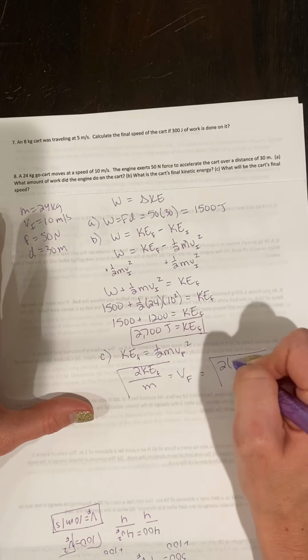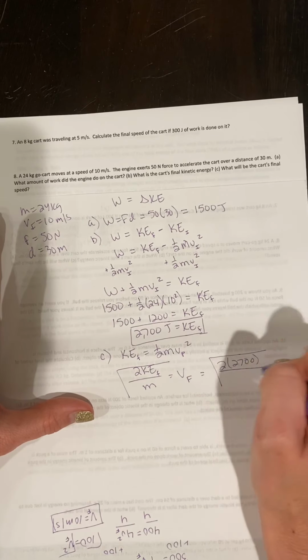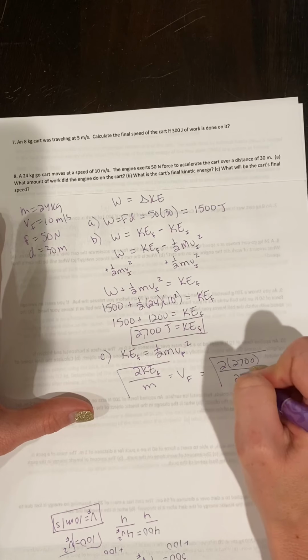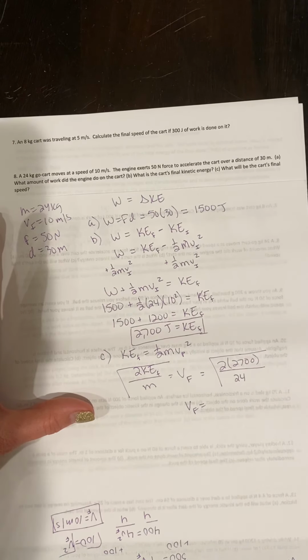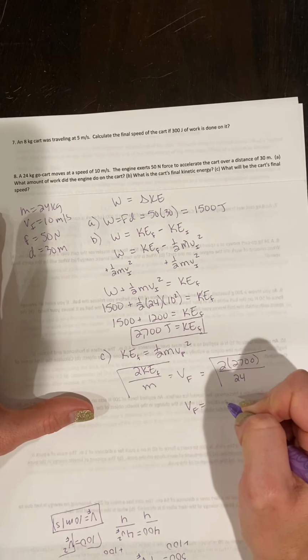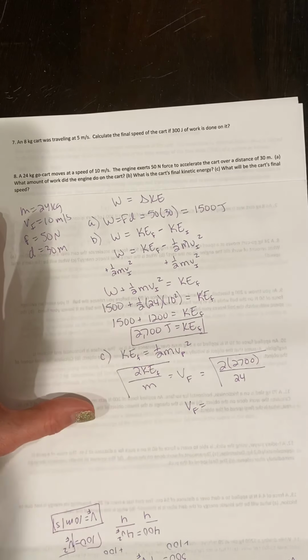So 2 times 2700 divided by my mass gives me, I don't know, it's too big. I knew that was too big. I need to square root it. Okay, 15.